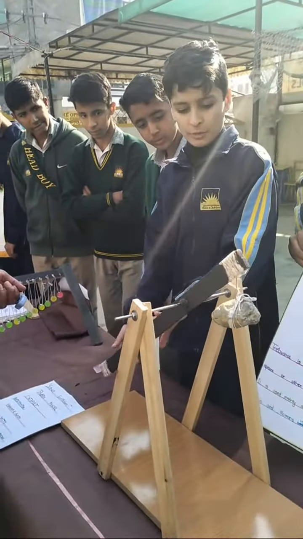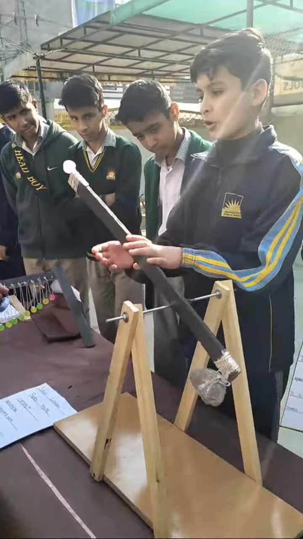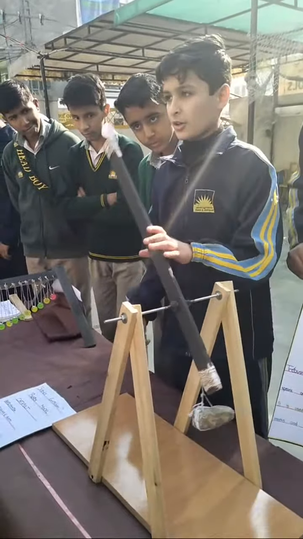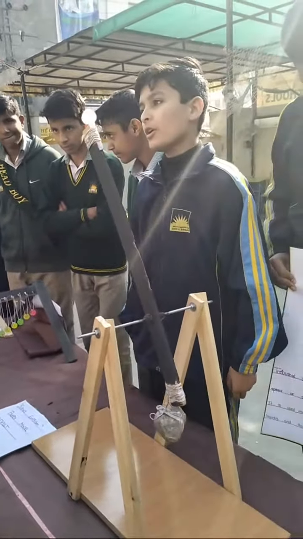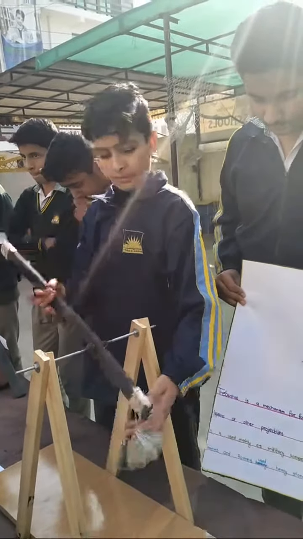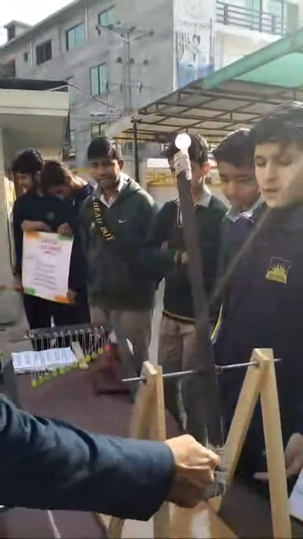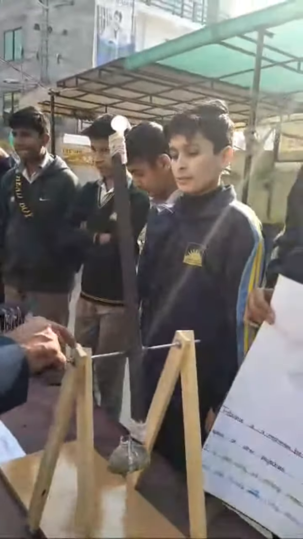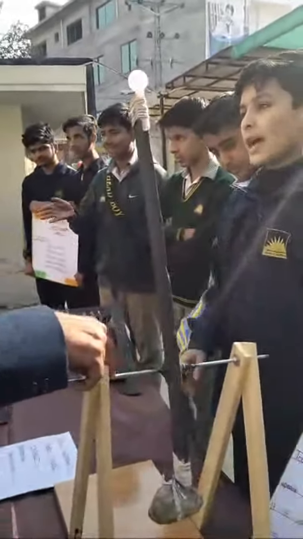The movement of this is projectile motion. When we leave it from here, the force captured in it releases and it forms a projectile. The distance depends on the weight and on the fulcrum, the metallic rod.